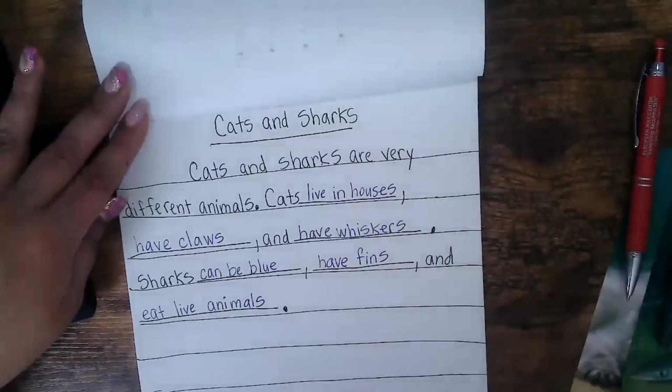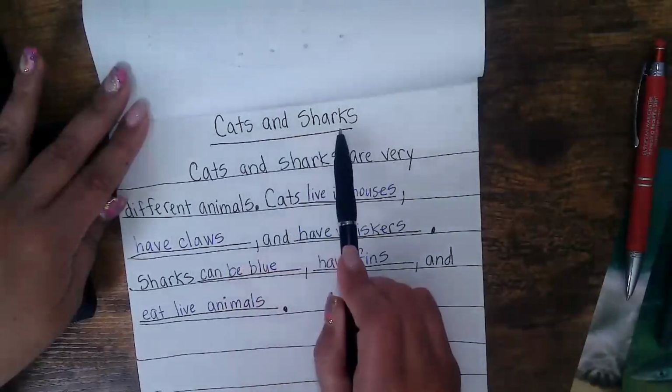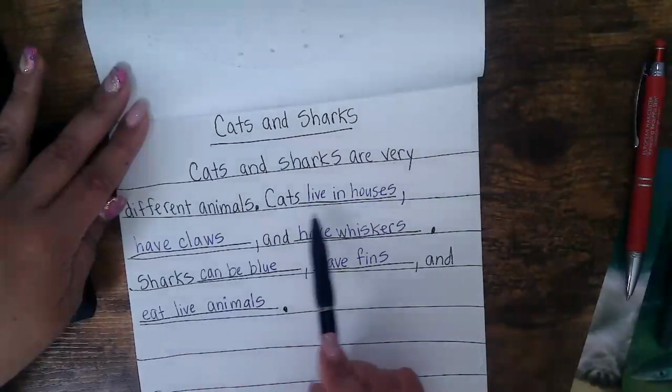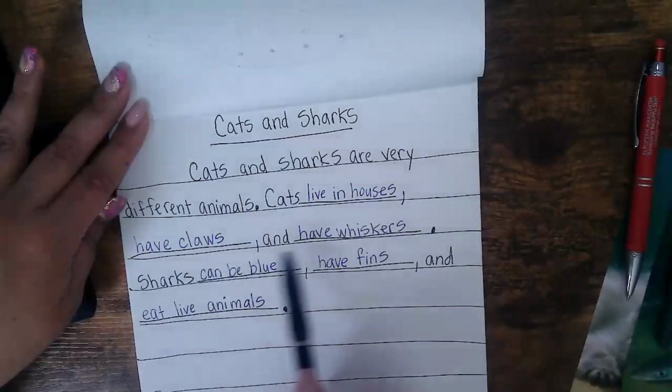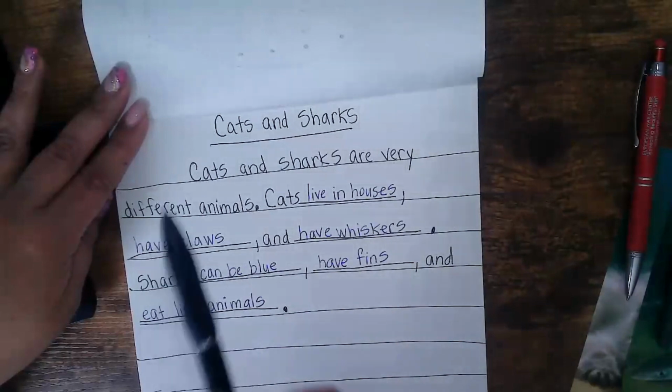Now you're going to unmute, or if you're in a classroom, you're going to read with me by following the pen when I say go. Go. Cats and sharks. Cats and sharks are very different animals. Cats live in houses, have claws, and have whiskers. Sharks can be blue, have fins, and eat live animals. Excellent. Now you're going to read it out loud without me. You're going to follow the pen and go.